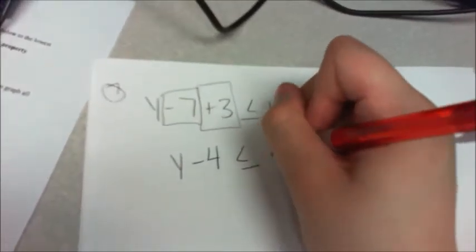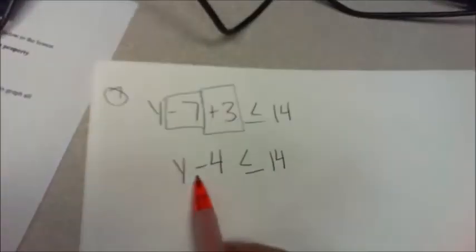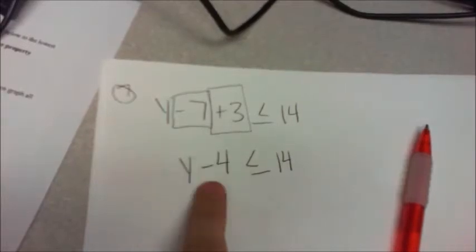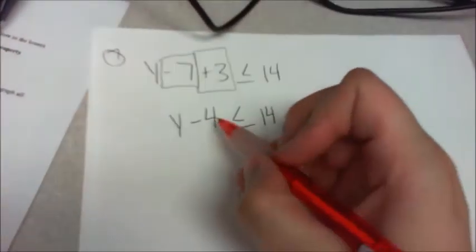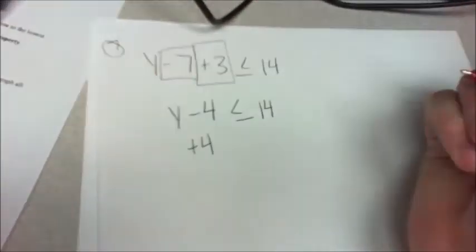The reason why the minus sign goes down is because 7 has a larger absolute value than 3. If you took away the negative and the plus, we know that 7's bigger than 3, so it has a larger absolute value. So that's why the negative sign comes down with the 4. Now we can go ahead and just do the opposite. The opposite of a minus 4 is plus 4. So we add 4 to each side.